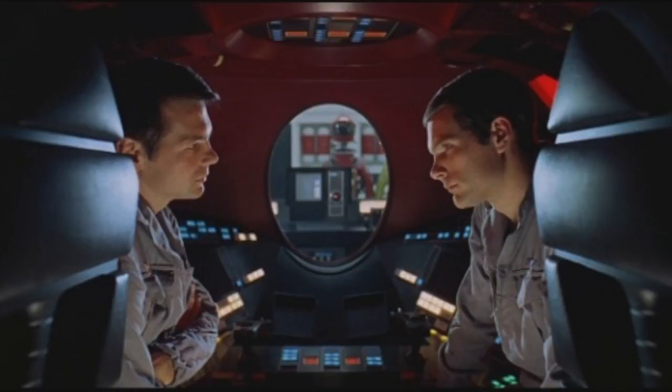Hello, everybody. I'm just going to do a film response on Stanley Kubrick's 2001: A Space Odyssey. This film uses continuity and discontinuity editing in the Dawn of Man and scenes on the spaceship.